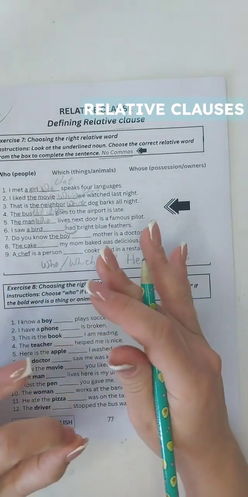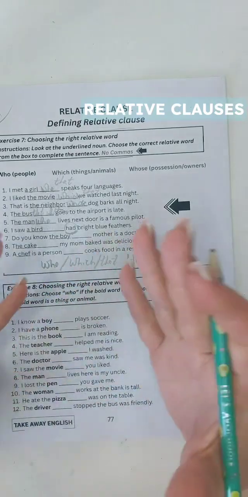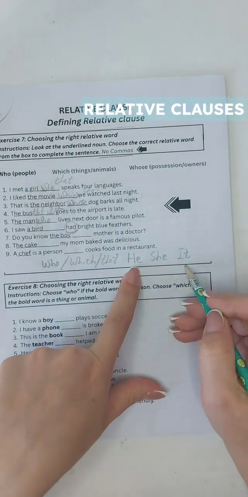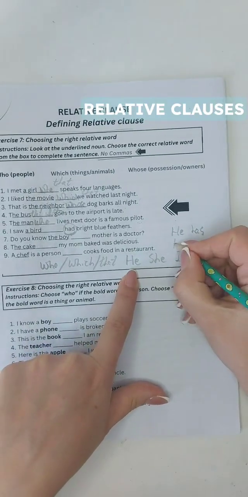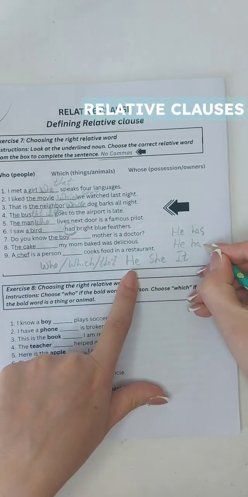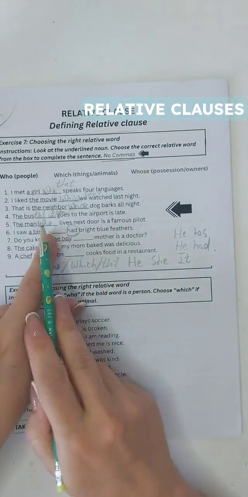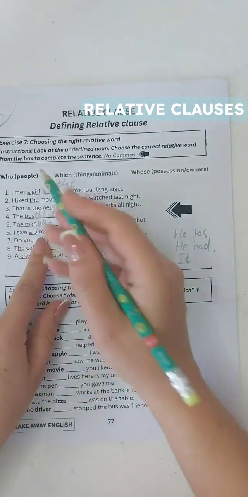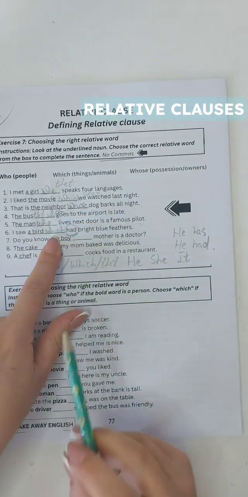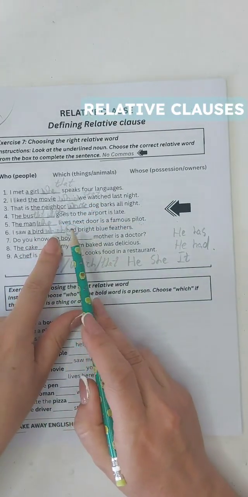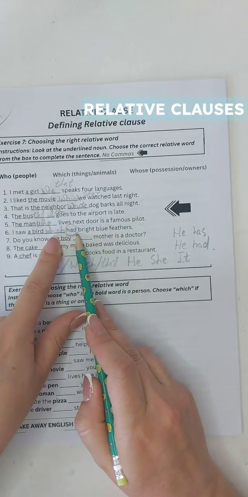When we build normal sentences with he, she, it, we say he has, or he had. So, which, I saw a bird, which works like it. It has, or it had, right?